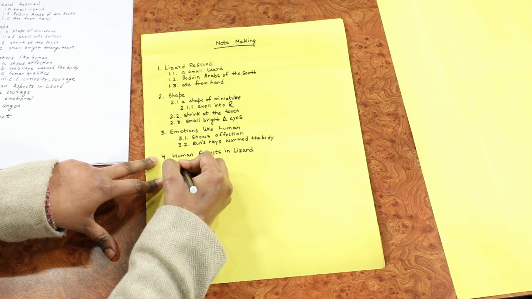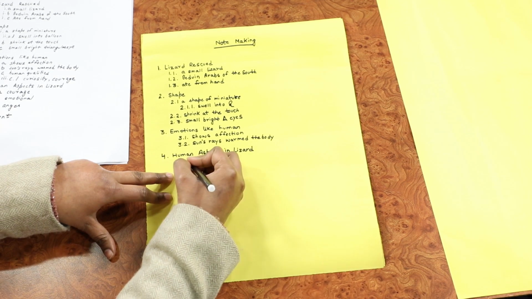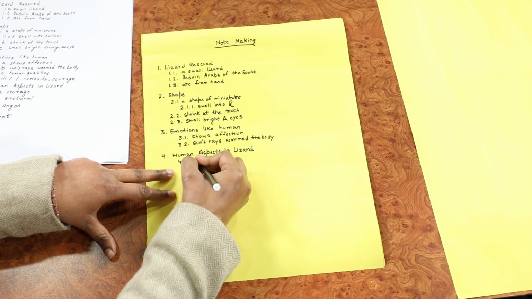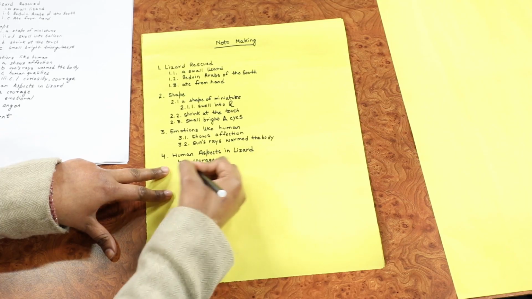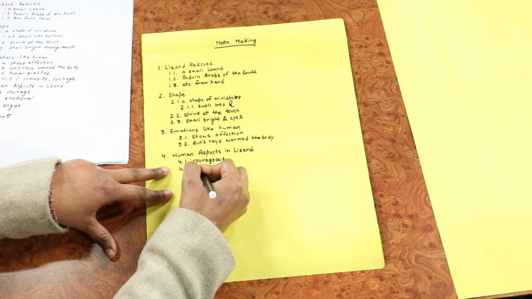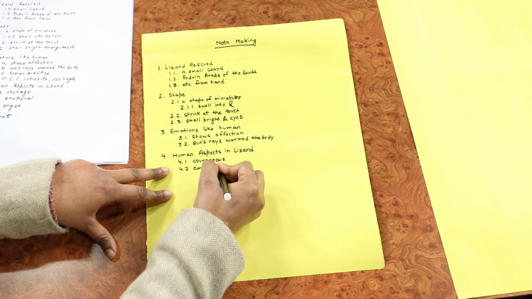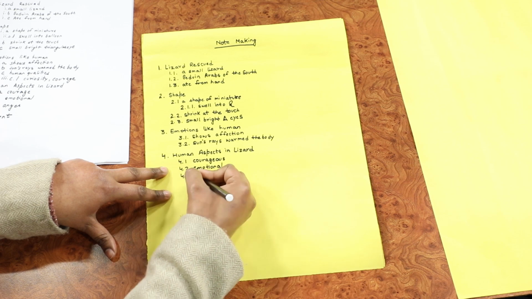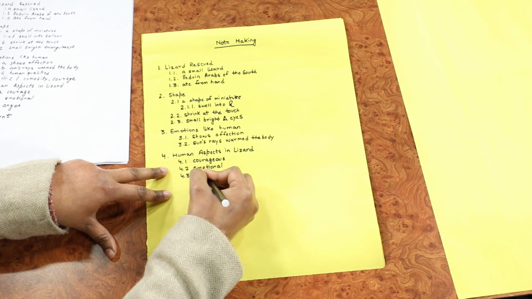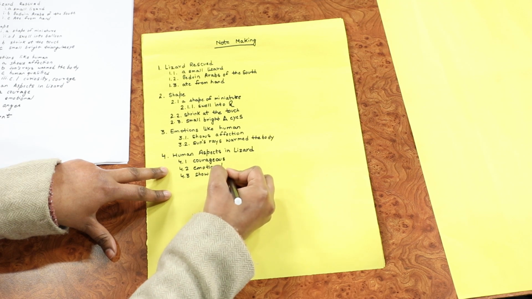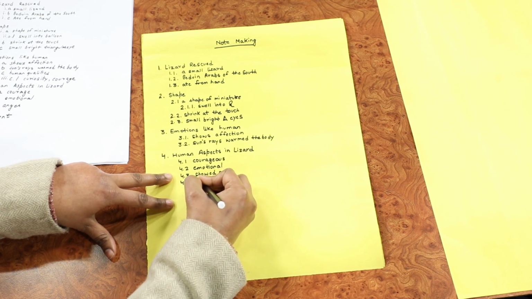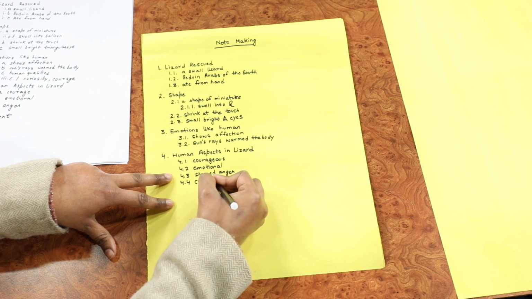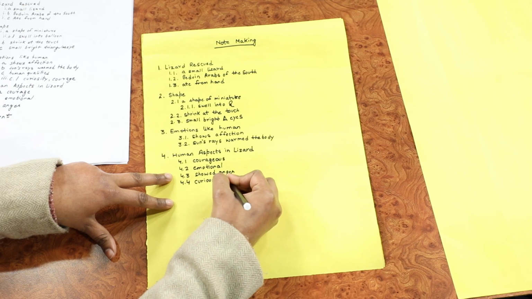So I will write down that the human aspects in this lizard were that the lizard was courageous like human, it was emotional, then showed anger like humans, and then I will also say that it was curious and ancient.